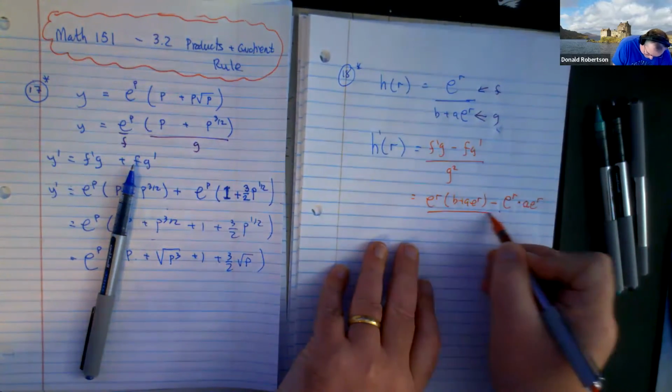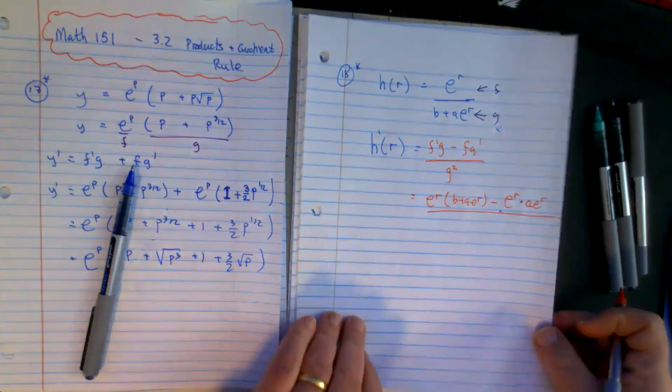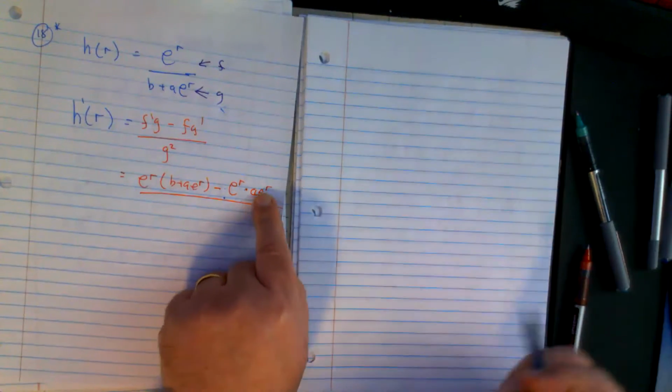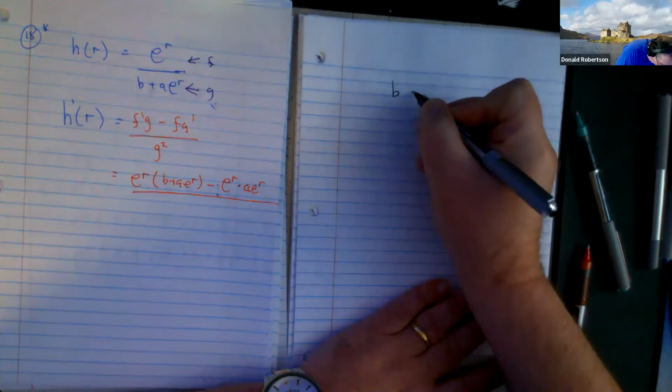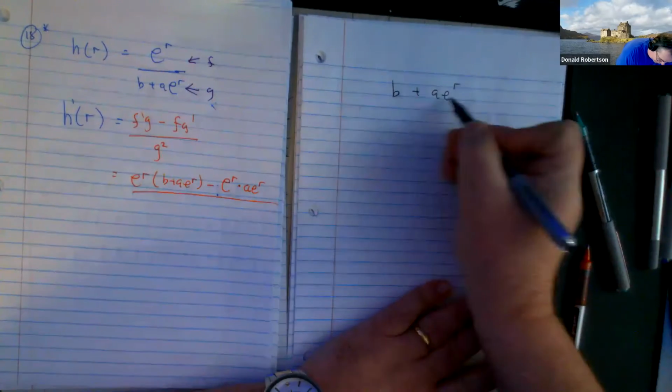And then on the bottom. Wait. Sorry, I'm kind of confused. Okay, look. Is it on this last bit, this ae to the r bit? Well, I was just gonna say the b. Okay, let's look at this as a separate question then, right? So imagine I asked you to differentiate this, we'll call it y.